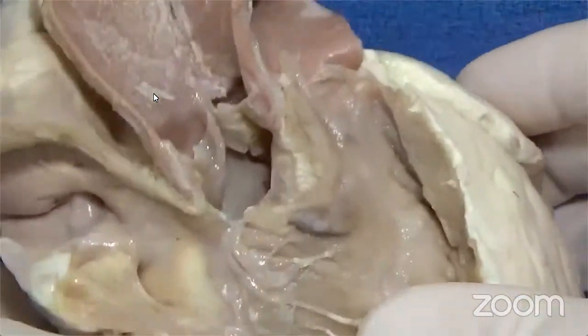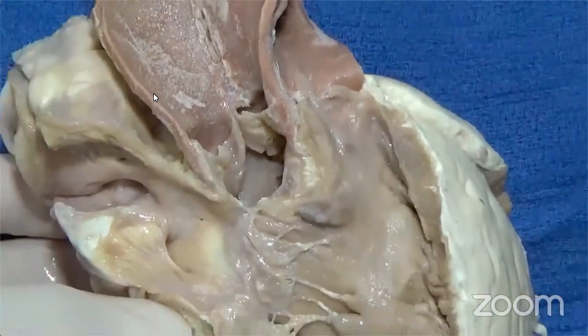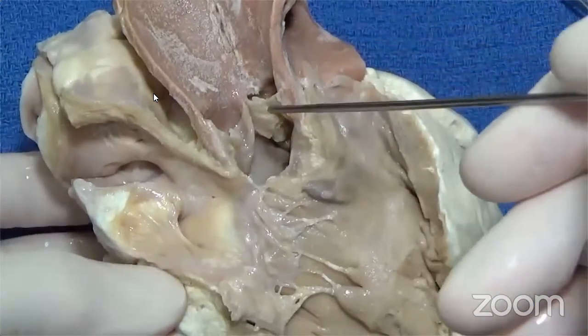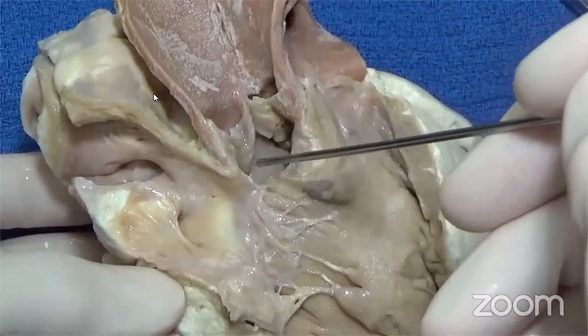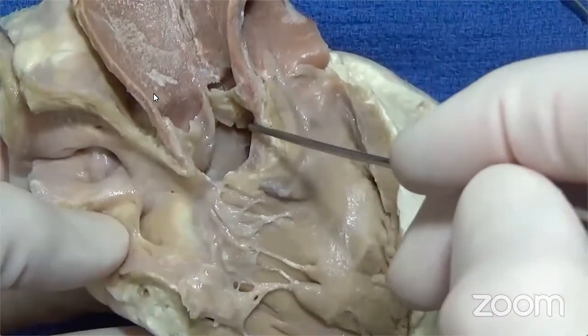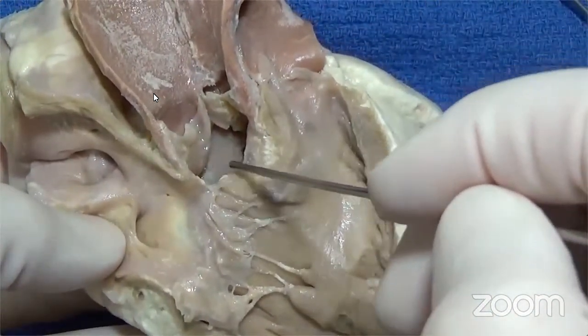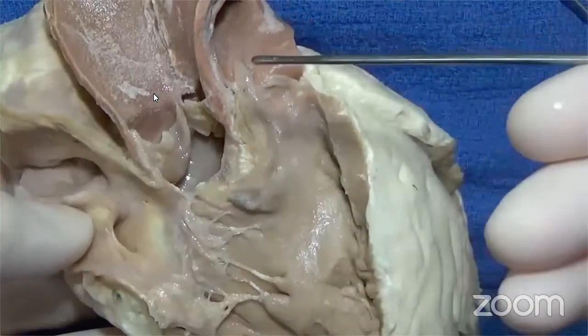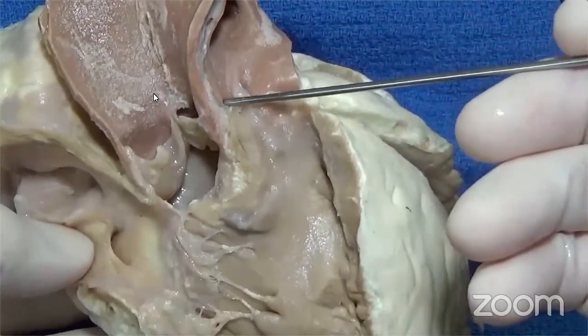The last dissection that I have is similar to the last, but I've now removed the right coronary aortic valvar sinus. So you can see the bit of muscle that was supporting that sinus, which is normal. And here is our pulmonary valve.